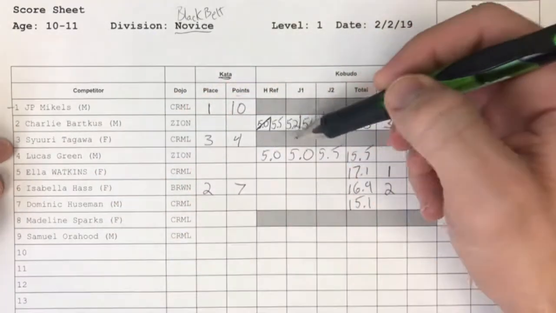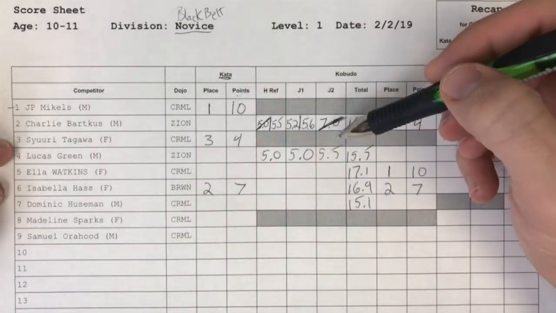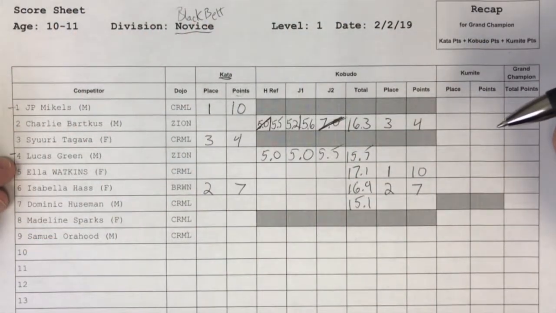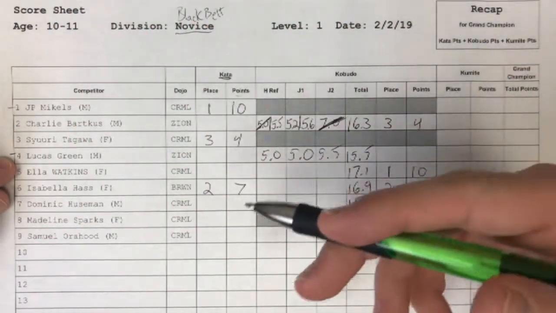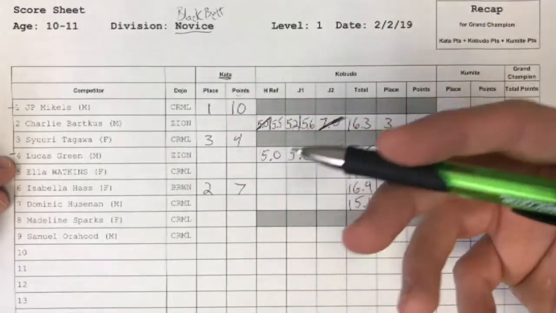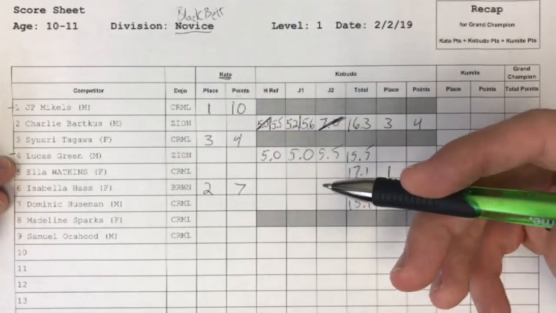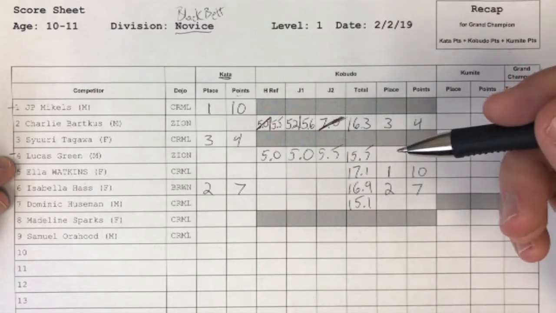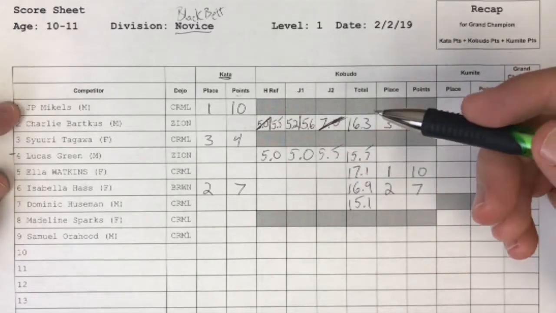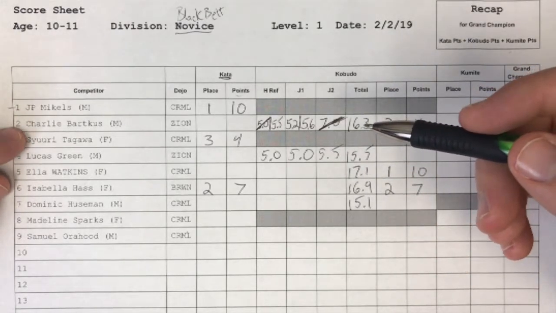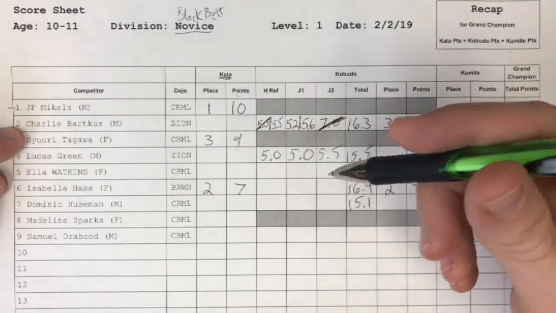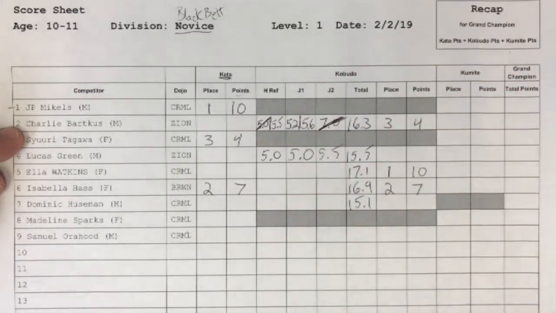Looks like Cherie Tagawa. Oh, but she's not doing it. All right, Lucas is next, okay? And Lucas Green on deck. So you always want to say who's up and who's on deck. That gives the second guy a chance to stand up and get his head together or something like that, right?